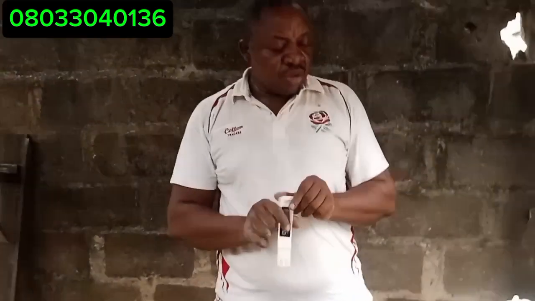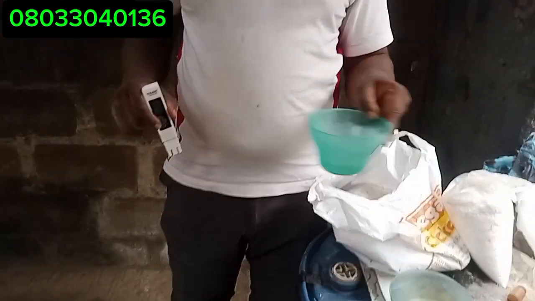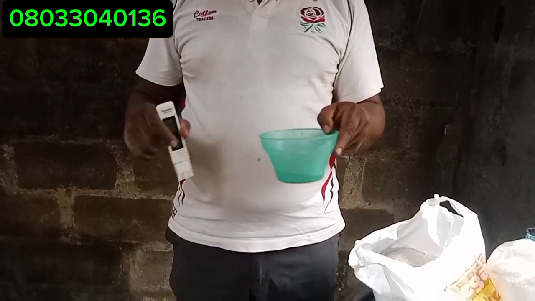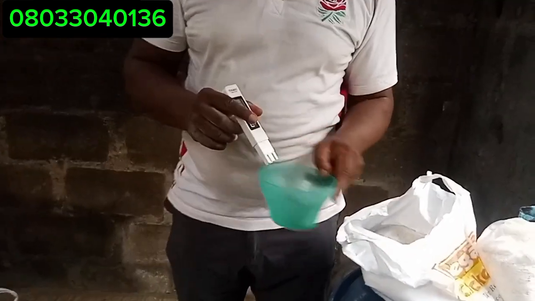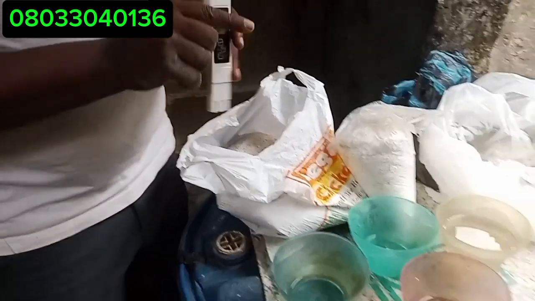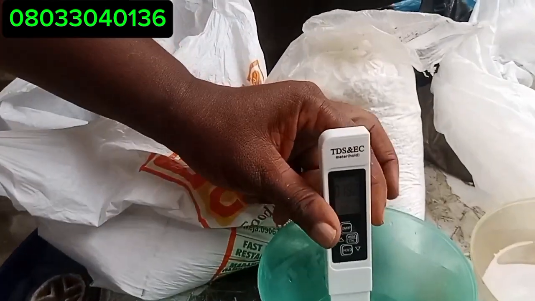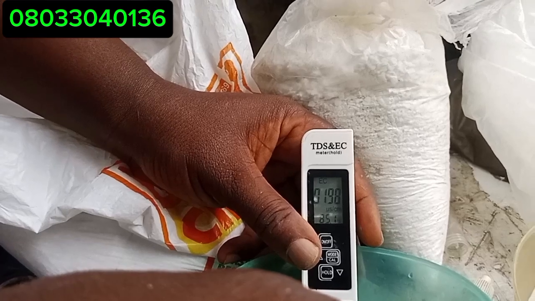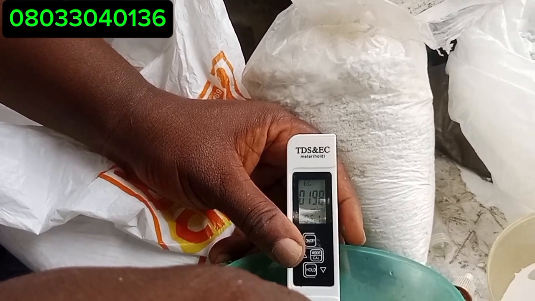So in here, I've mixed the seashell in here. And after mixing the seashell, let us just test for the TDS, for the hardness of the water. So checking for the hardness of water, it tells me I have 198.